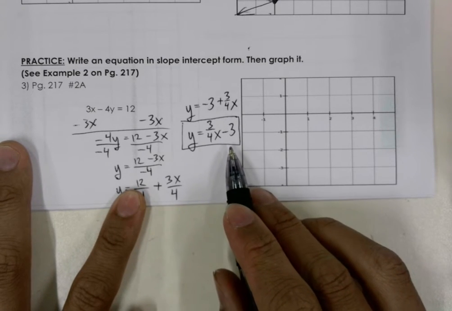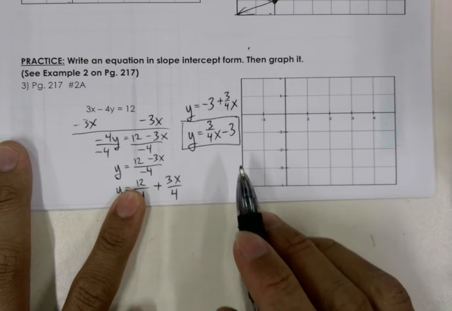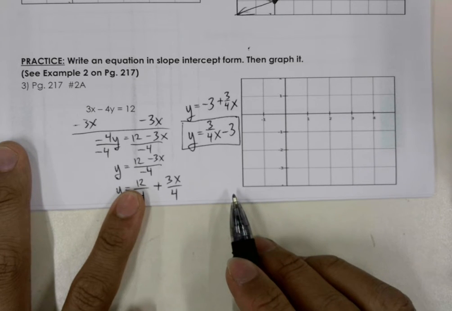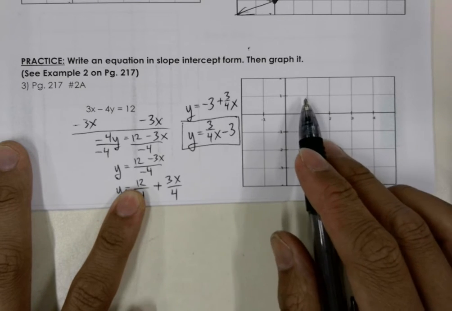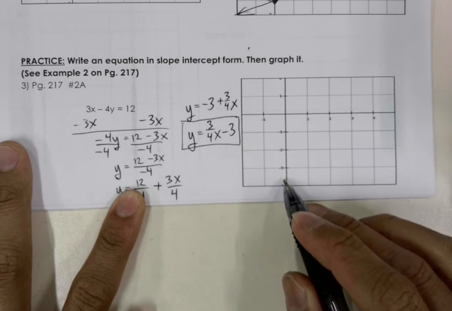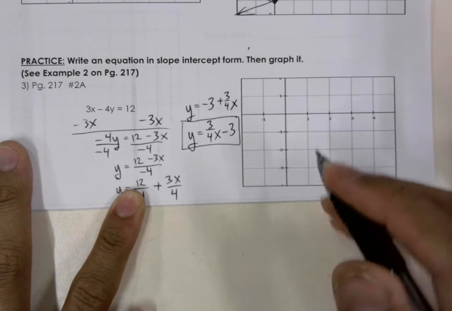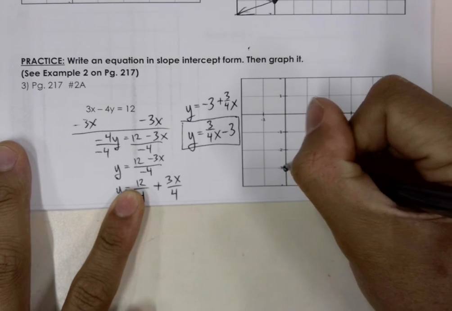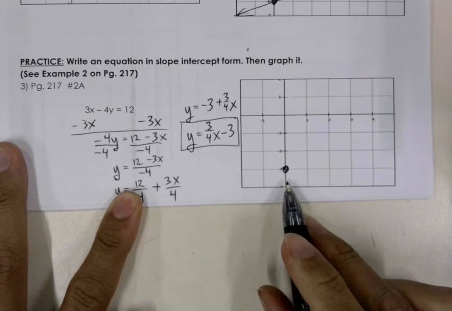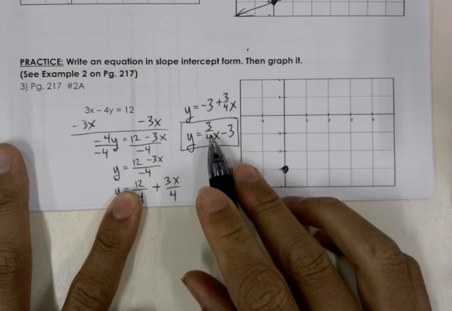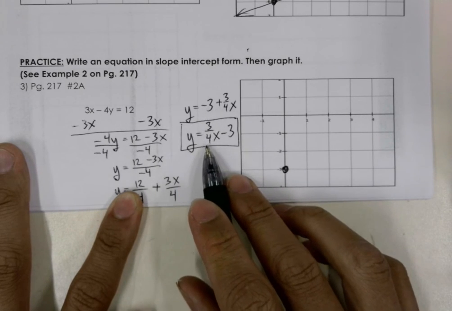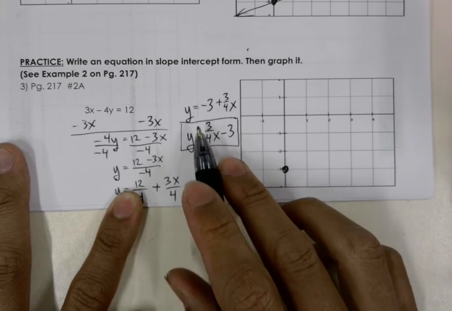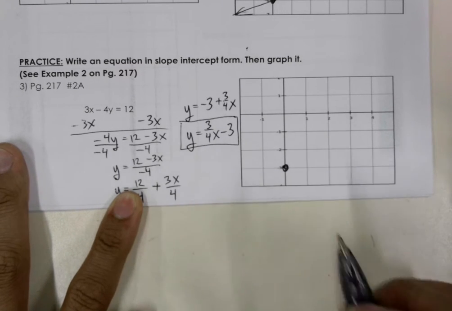And so since our y-intercept is negative 3, that signifies where the line crosses the y-axis. That's negative 3 is going to be our first point. And then we have our rise over run. Our slope is 3 over 4. We're rising 3, and we're running positive 4.